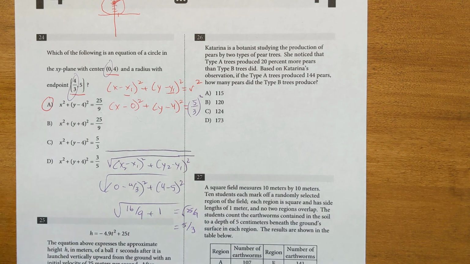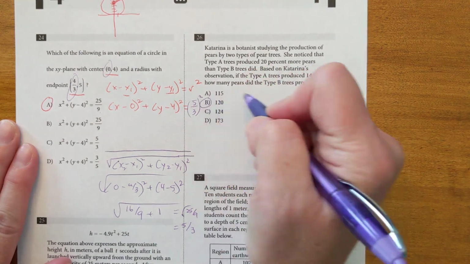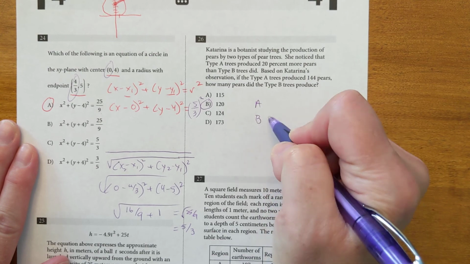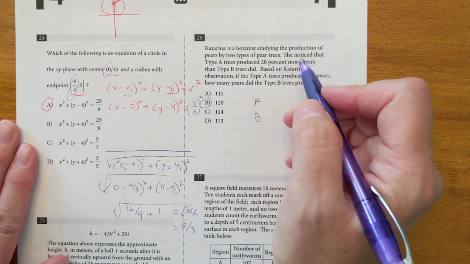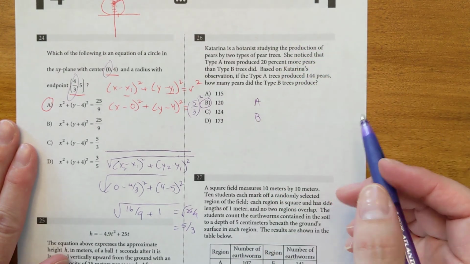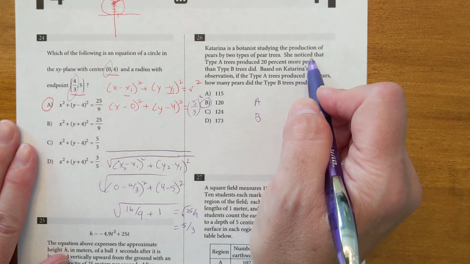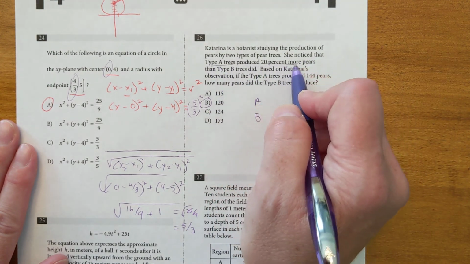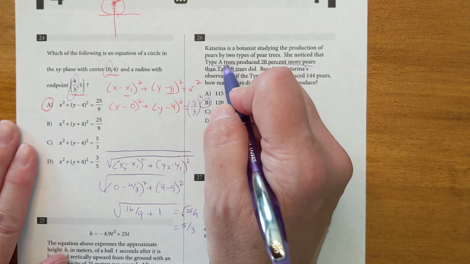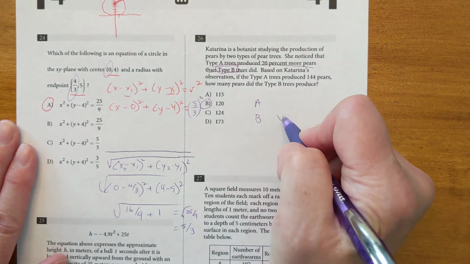Okay, you should have got B for this one. So we got type A trees and type B trees. So they compared A and B here. I always say that the one that comes at the end of the sentence, she noticed that type A trees produce 20% more pears than type B, that one's at the end, call it x.